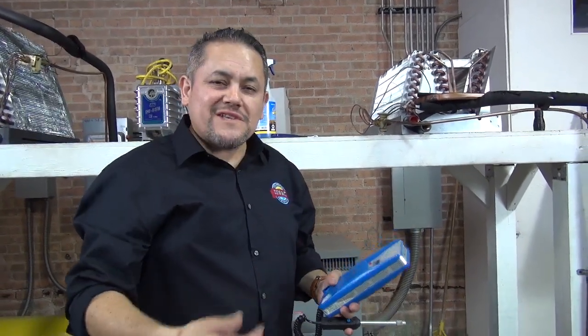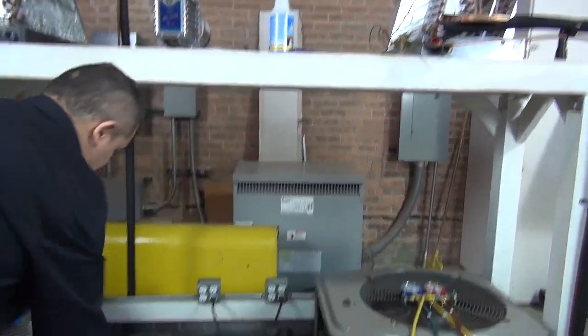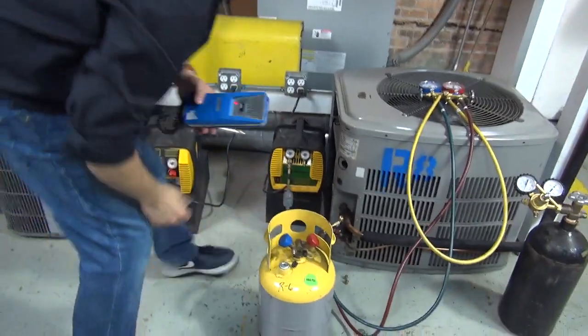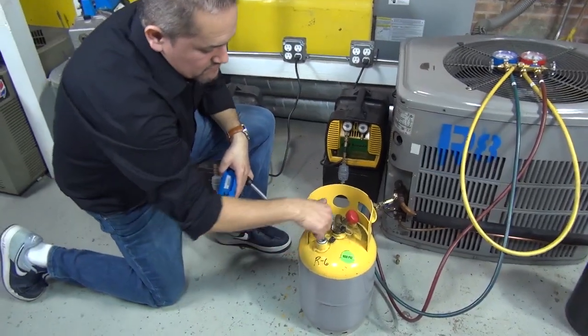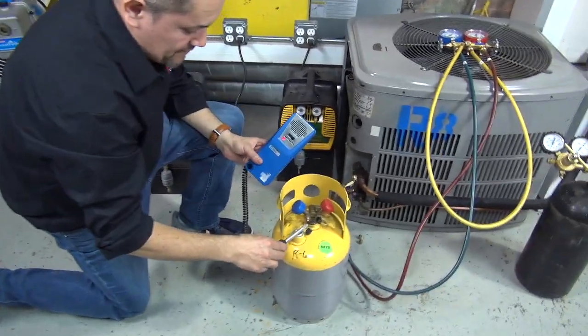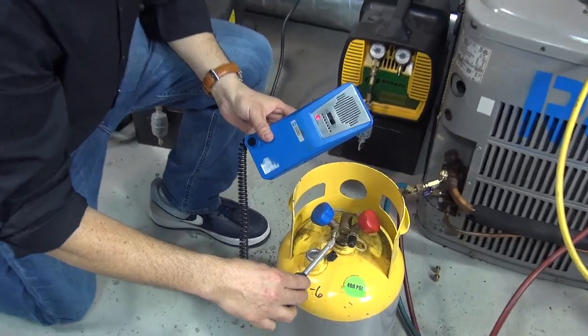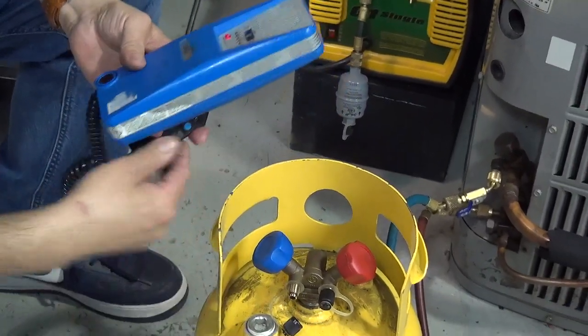Well, I'm going to show you just in a recovery tank how it leaks and what happens once it finds a leak. See, this is a recovery tank, and the valve is closed. Let me get the leak detector close by. Not leaking.